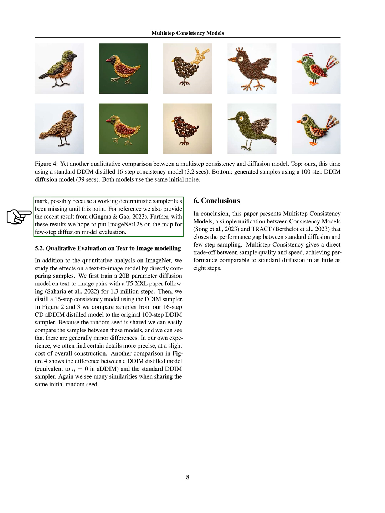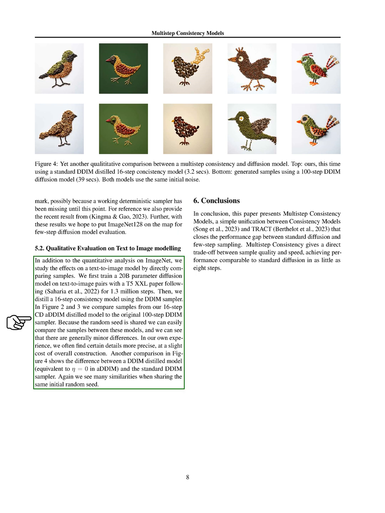Section: Qualitative Evaluation on Text-to-Image Modeling. In this section, we conducted a qualitative evaluation on text-to-image modeling. We didn't just rely on numbers from ImageNet. We also looked at how a text-to-image model performs by directly comparing examples. We began by training a large diffusion model with 20 billion parameters on pairs of text and images using the T5-XXL paper for 1.3 million steps.